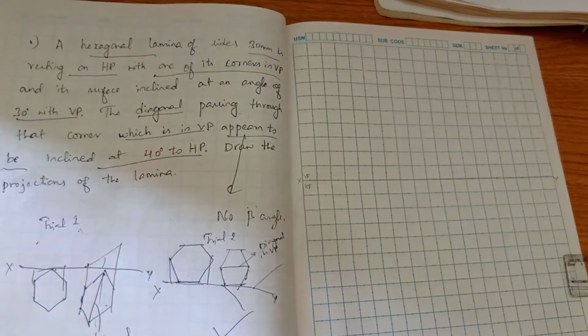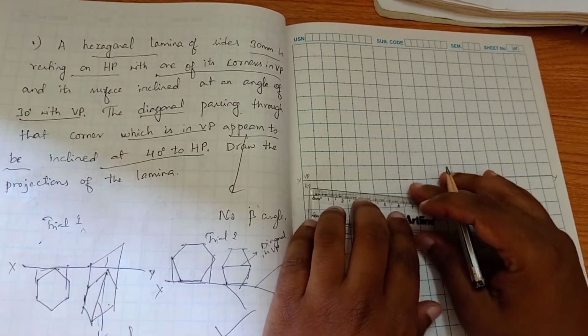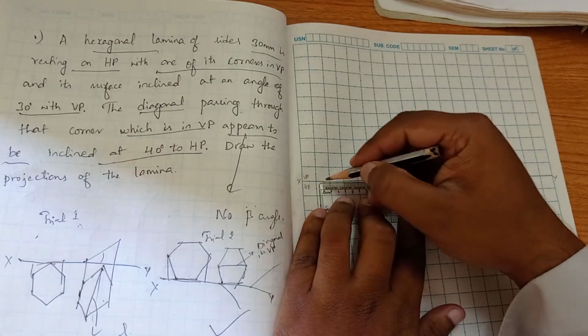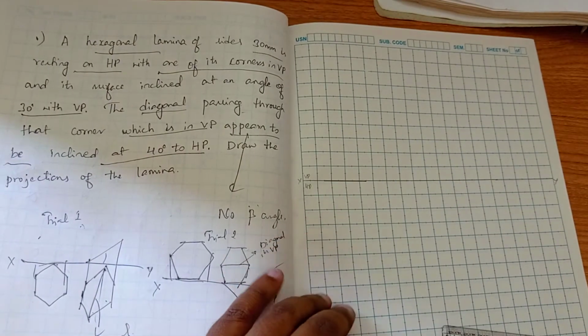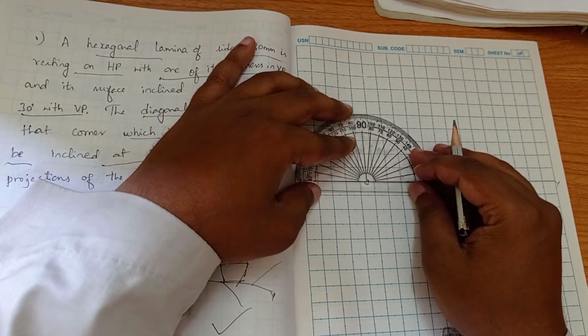Okay, so here we have to construct like this, right? So for that I'll be drawing like this, initially a 30 mm line edge. Okay, edge with the dimension 30.